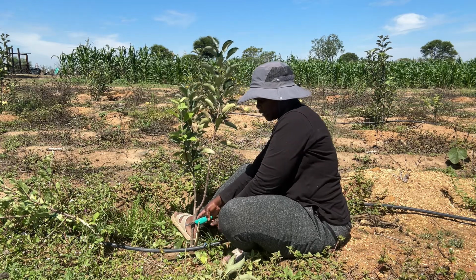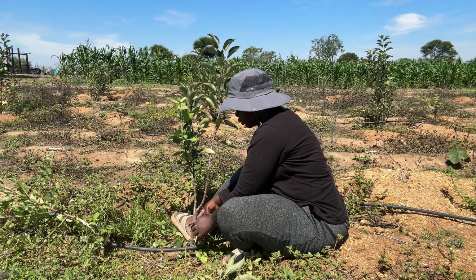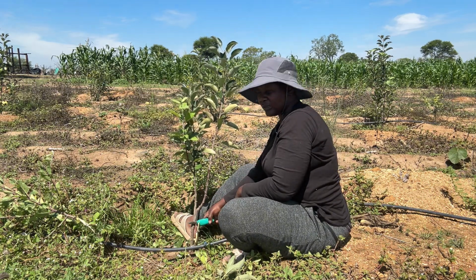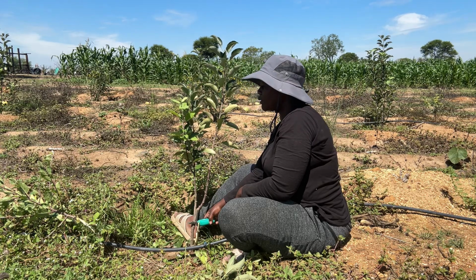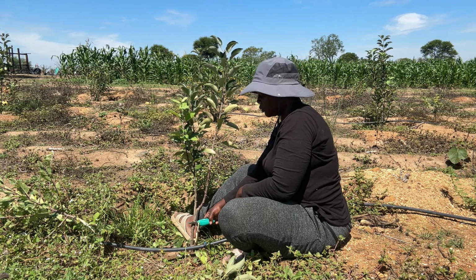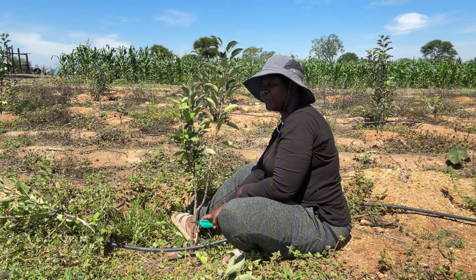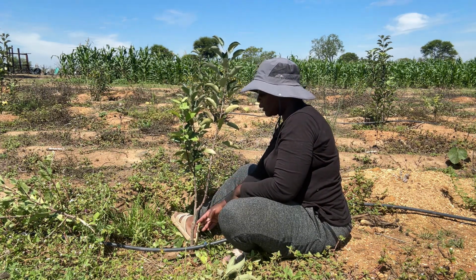You can see that these branches, 1, 2 branches, the ones that I cut there, grew below the grafted area. So those are not apples that we want. Those are not branches that we want. So yeah, this could have been done during planting, when the trees were a little younger.